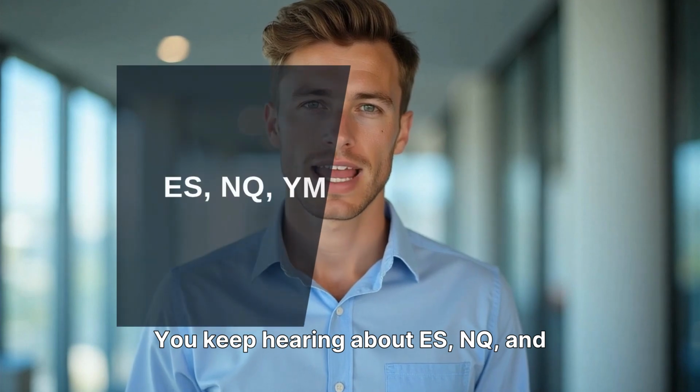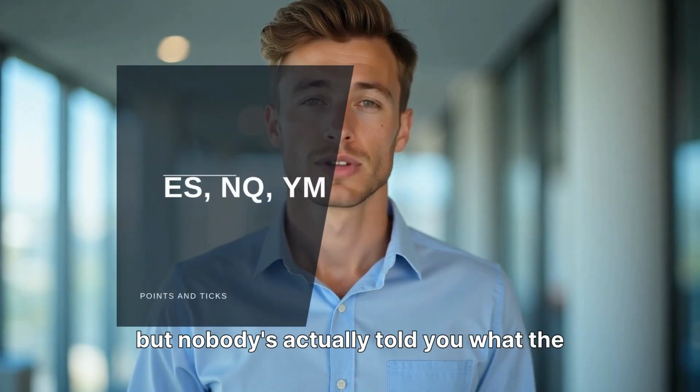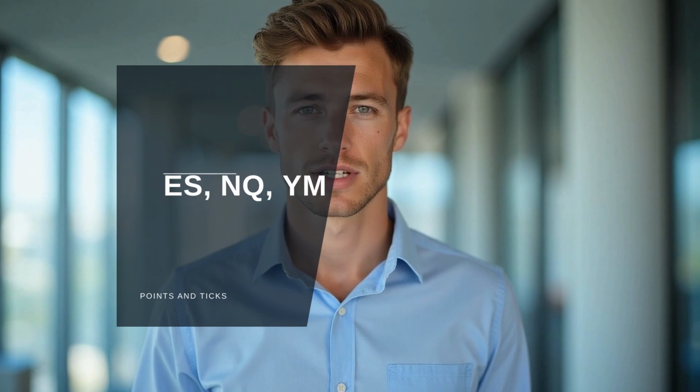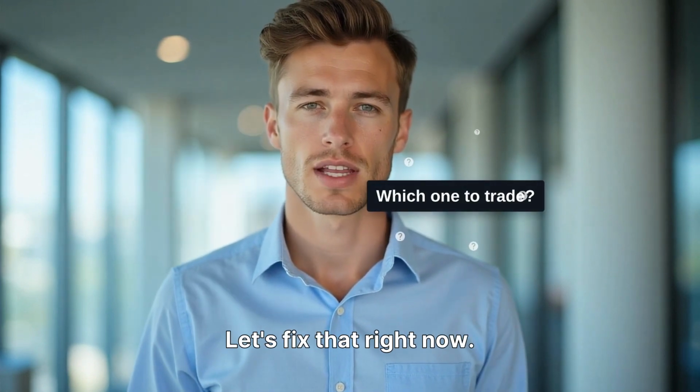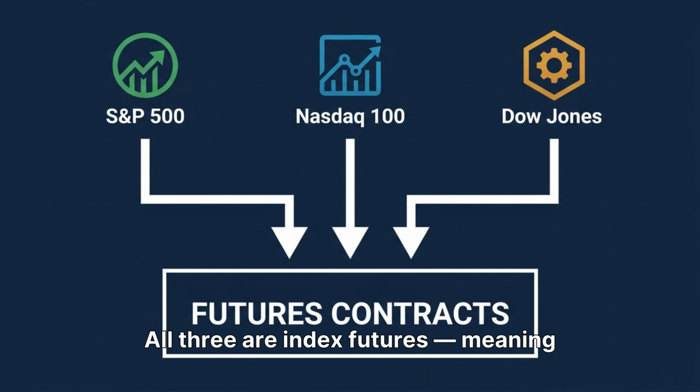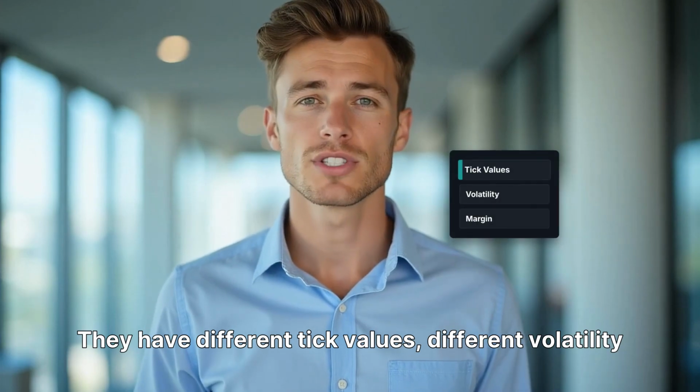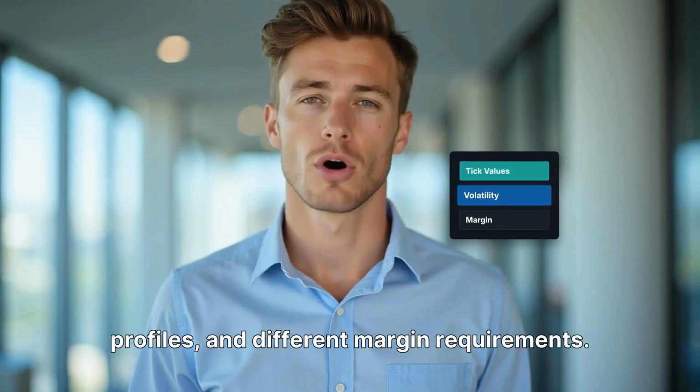You keep hearing about ES, NQ, and YM, but nobody's actually told you what the difference is, which one moves more, or which one you should actually be trading. Let's fix that right now. All three are index futures, meaning they track the value of a major stock index, but they are NOT the same. They have different tick values, different volatility profiles, and different margin requirements.